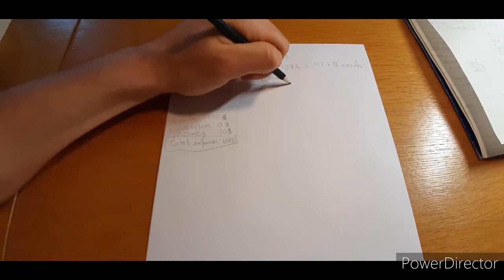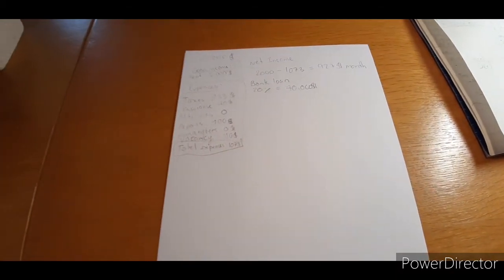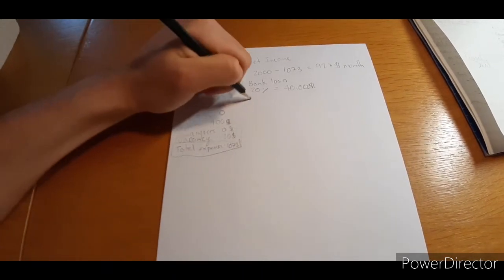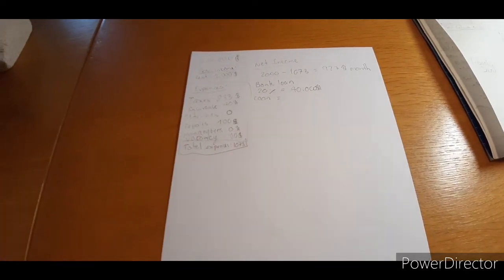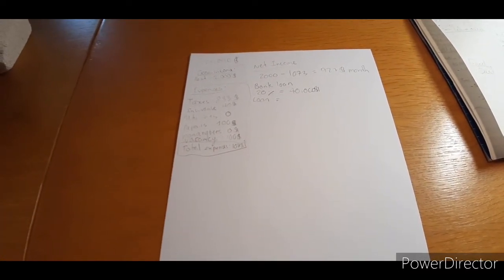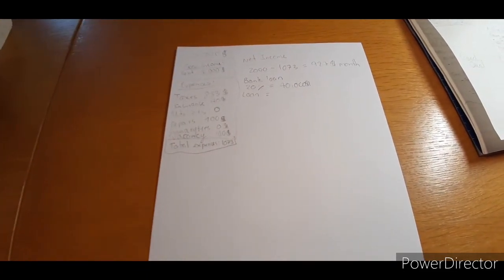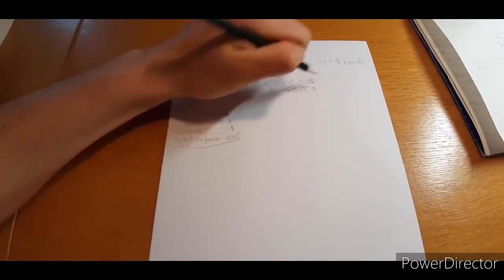It will be $40,000. So after you got the down payment, you need to know the loan. After you pay $40,000, your loan is basically the rest of the price of the house. So it will be $160,000.